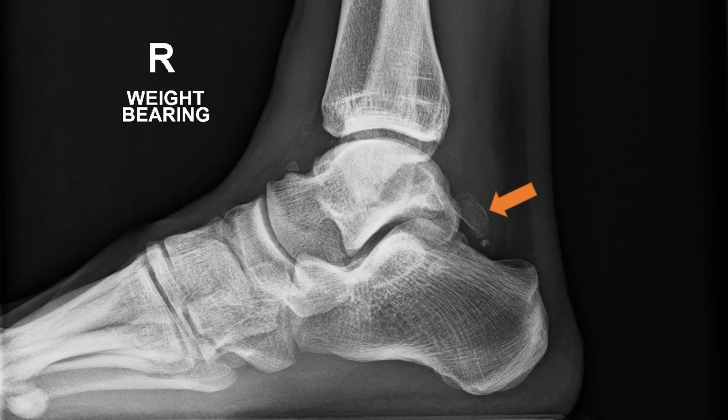But this big lump of bone in the back of the ankle was highlighted. Now, if we hadn't explained to him before he had his image that we're expecting to see ossicles and bony bits and pieces, so these ossicles, you can see one in the front of the joint as well, they're just really common in older athletes.